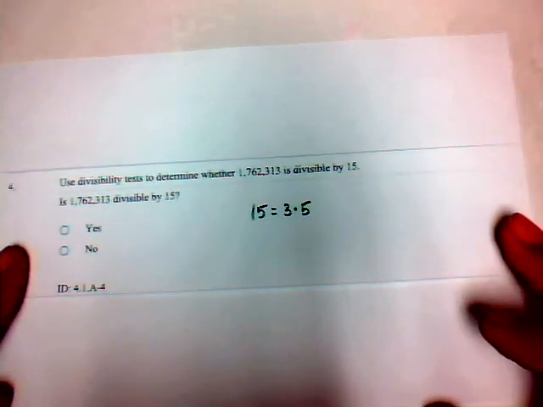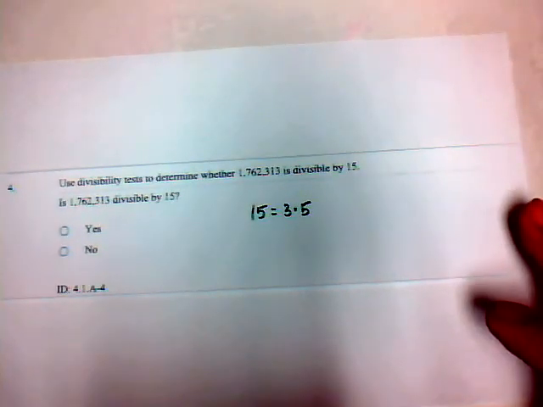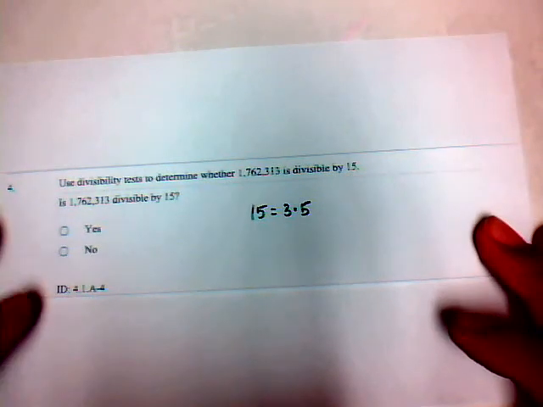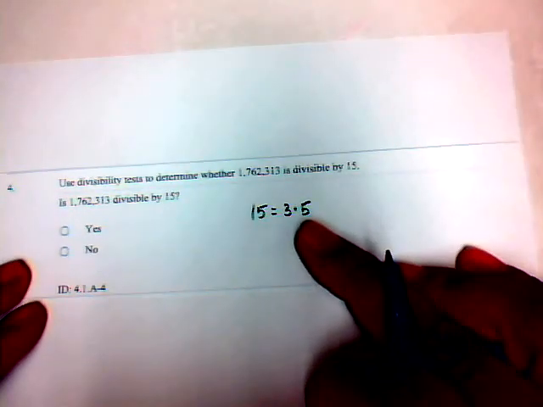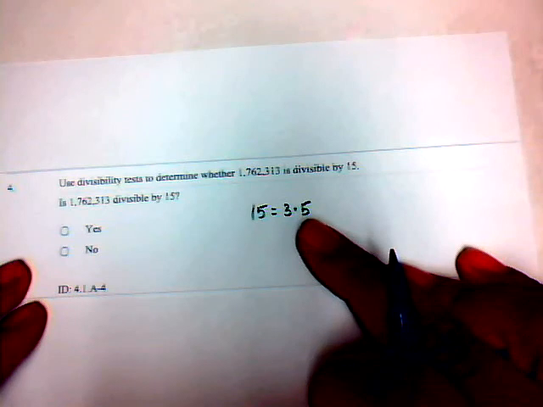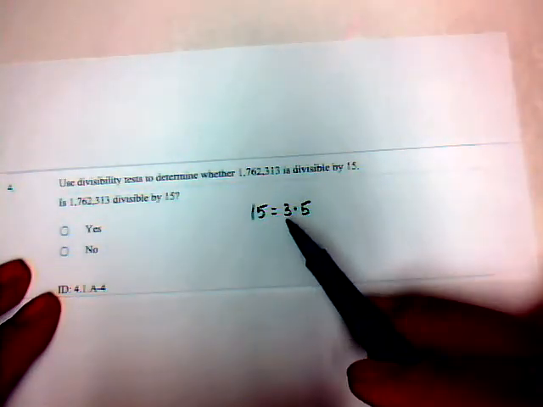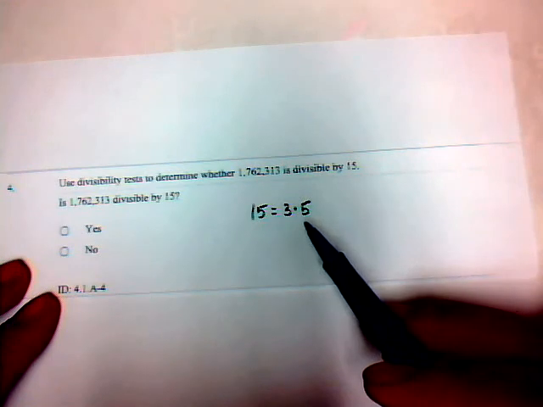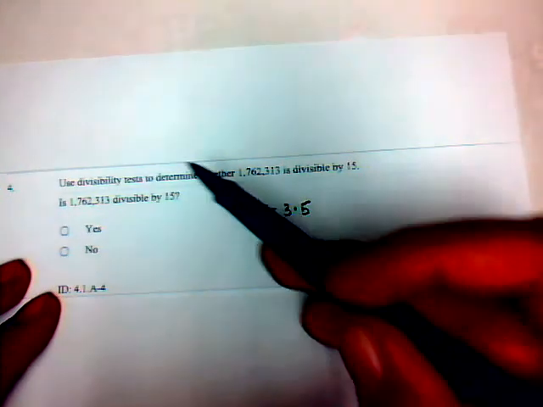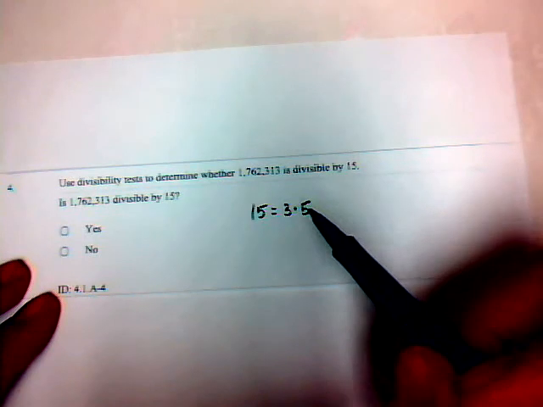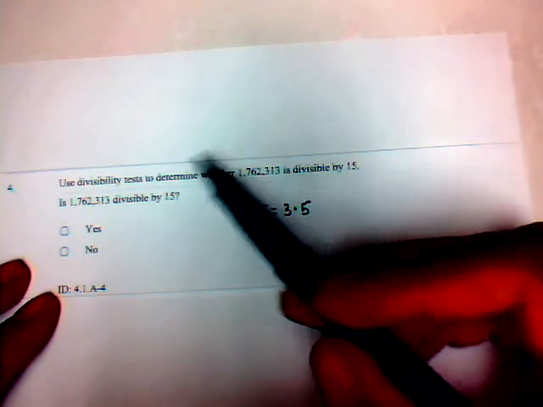I'm going to break 15 up into 3 times 5. And the reason for that is because I know the divisibility rules for 3 and by 5. For a number to be divisible by 15, it must be divisible by 3 and by 5. Well, I already know for 5, the last digit must be 0 or 5.